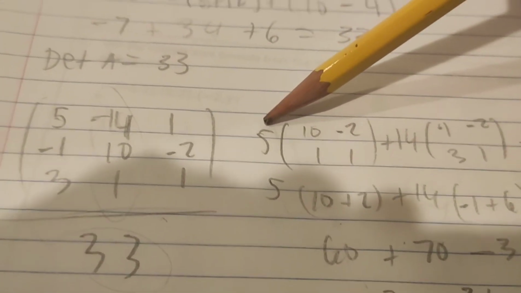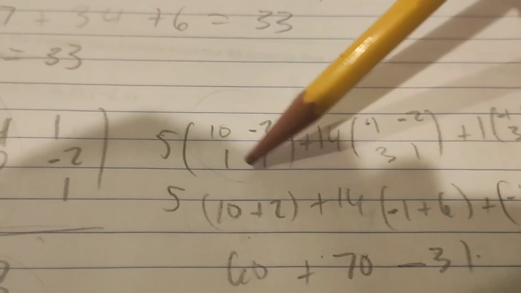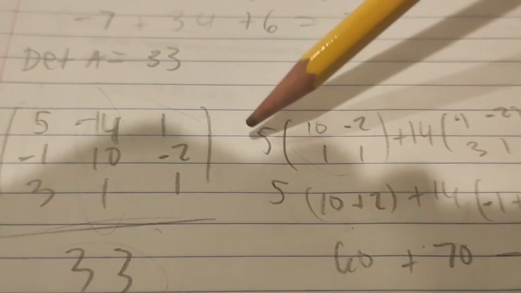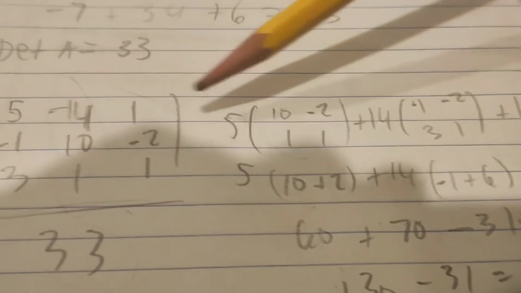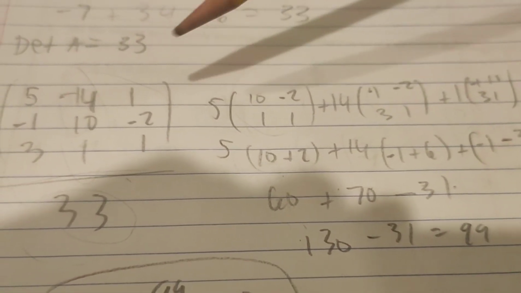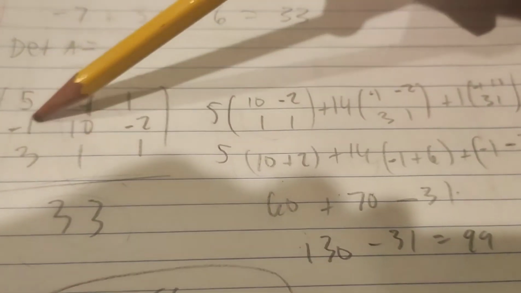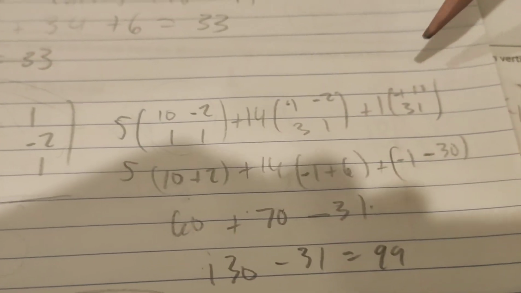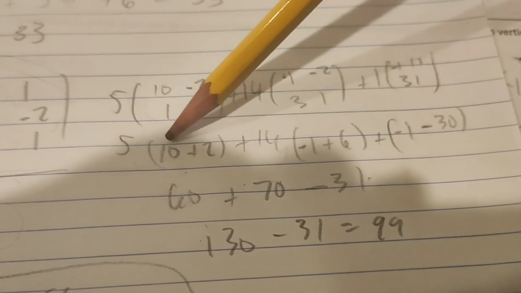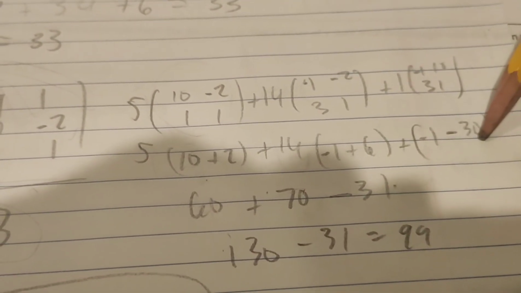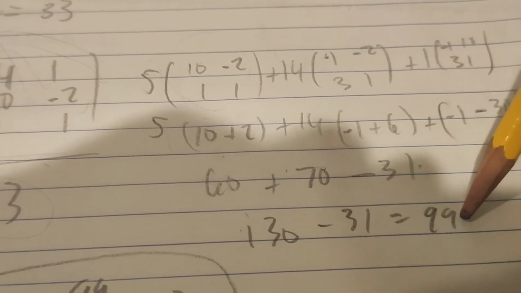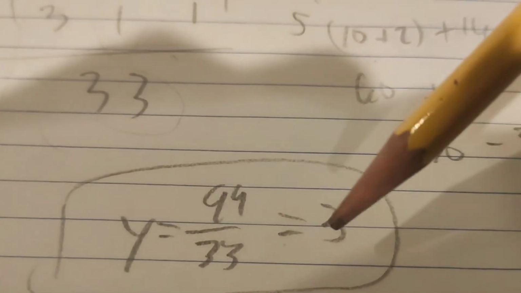Then you decide to use the same thing, the minor times whatever row you used, the first one, then the second one, the 1, 0, 2, 3, 1, then the third one. You multiply it out, then you add it all together, and you get 99. 99 over 33 equals 3.